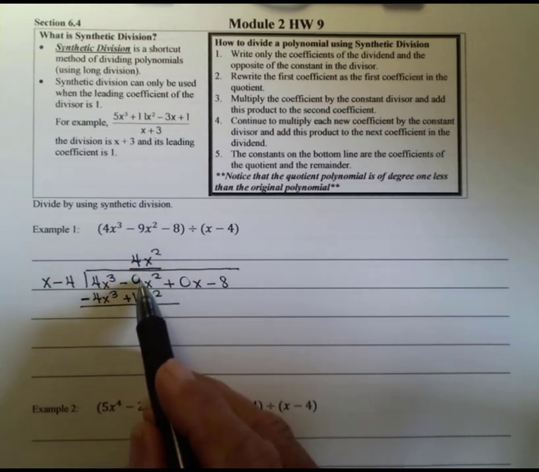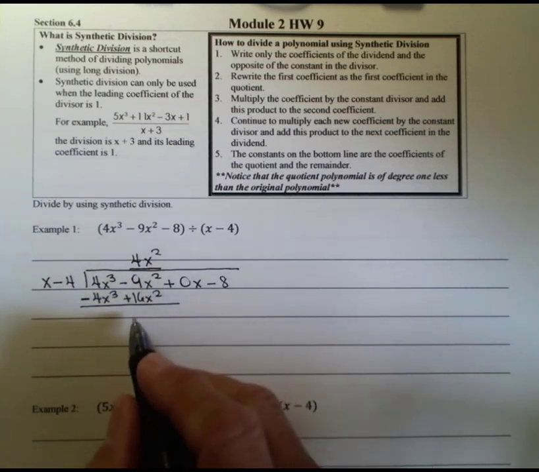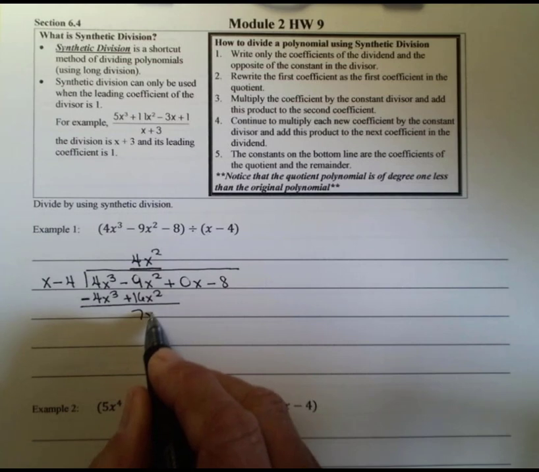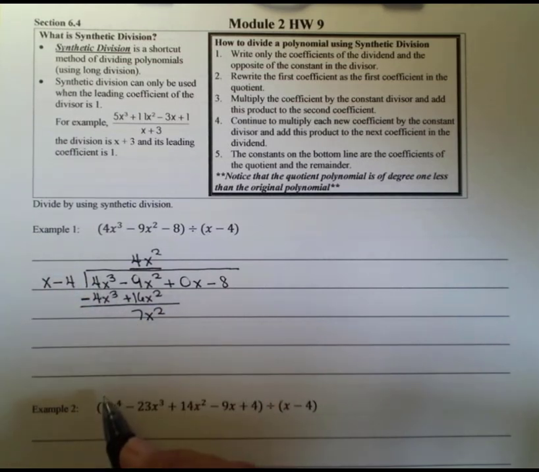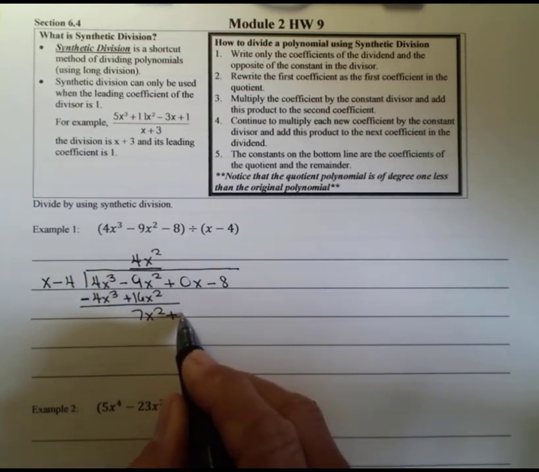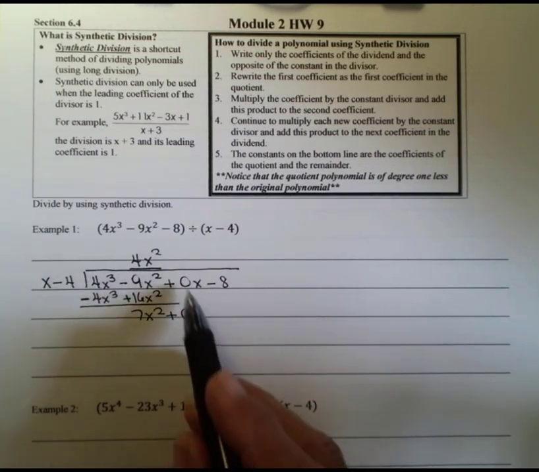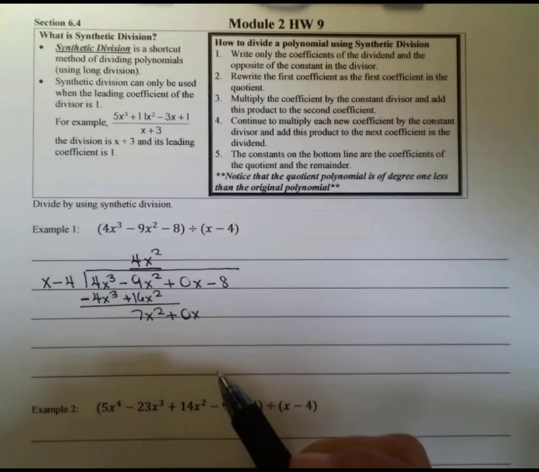And I'm going to say these combine, positive 16, negative 9, to give me 7x squared. And of course, 4x cubed minus 4x cubed is just 0. And that's what has to happen. We have to cancel out the leading term as we go down. Now I'm going to bring down the next term. And as you can see, it had to have an x term in here, or this wouldn't have worked. And that's why we wrote in the 0x.